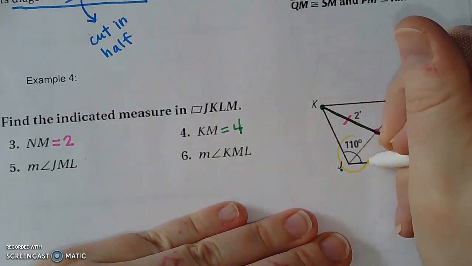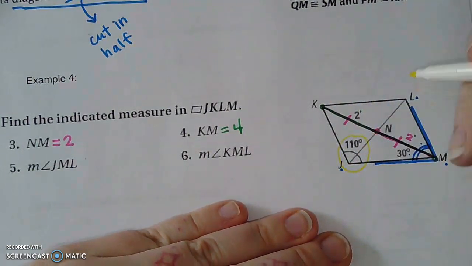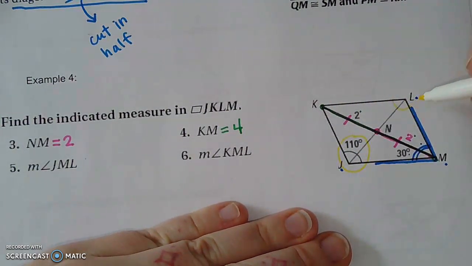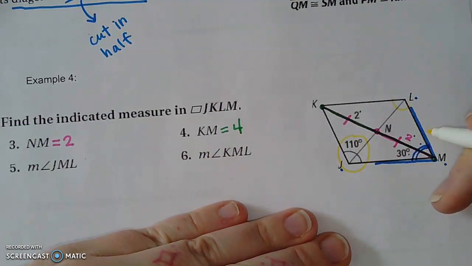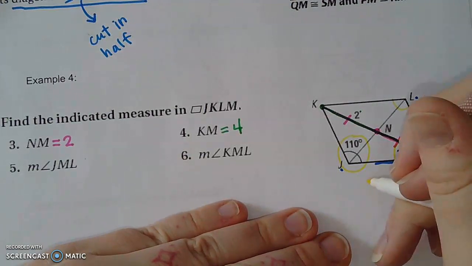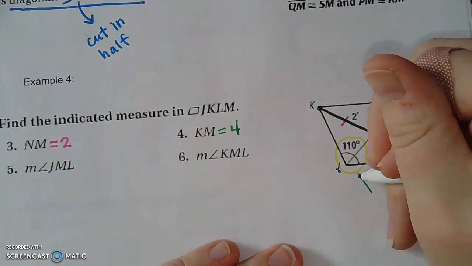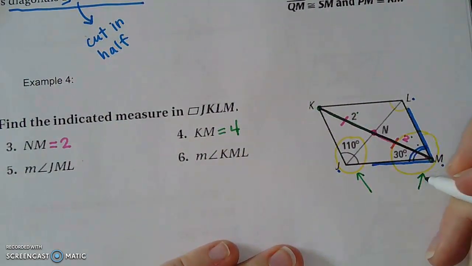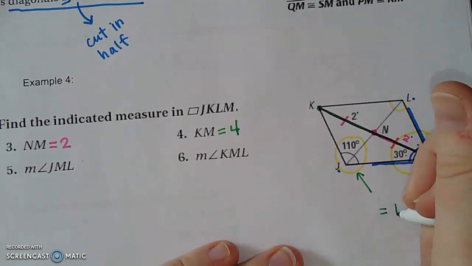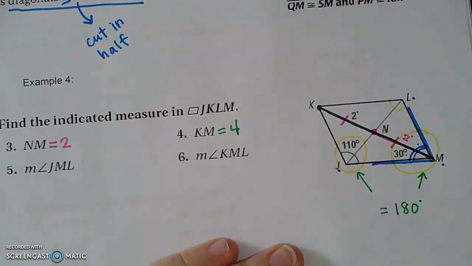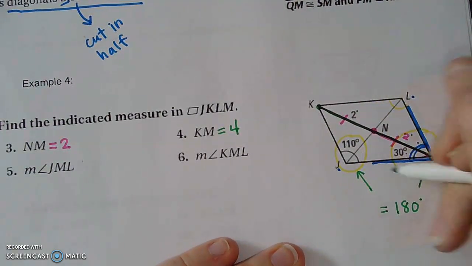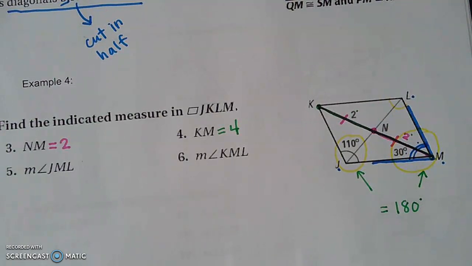If I know that this angle is 110, then of course this angle right here would also be 110. But 110 and this angle have their own special relationship. Let me pick a different color. I know that these two angles added together should equal 180.